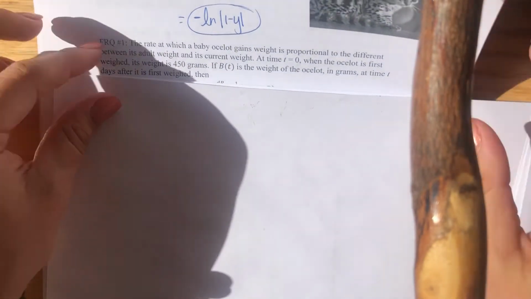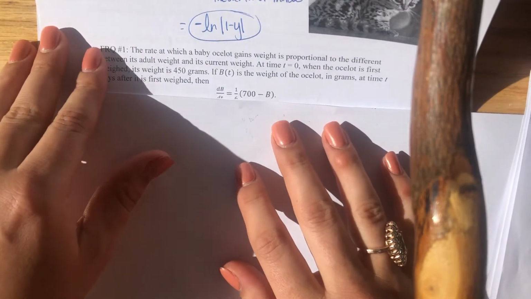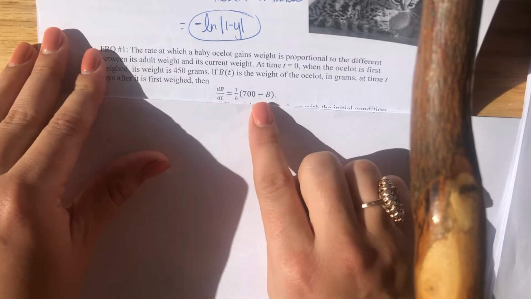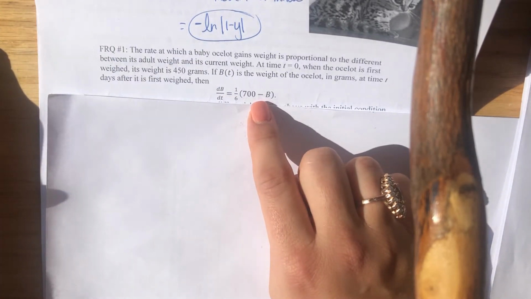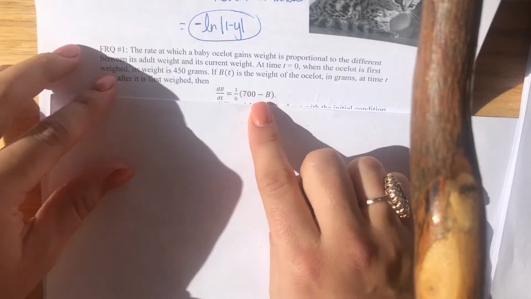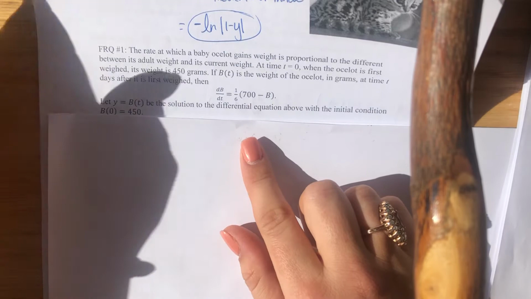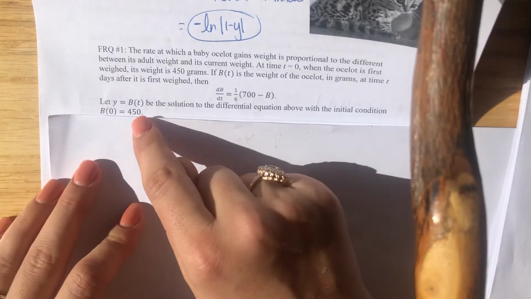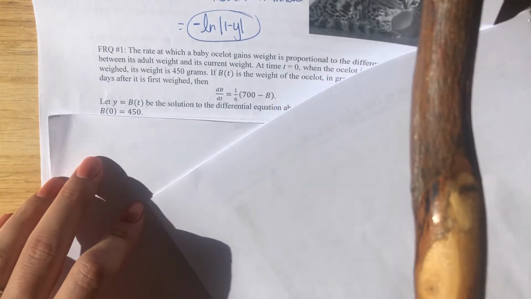Okay, so now let's read this problem. For Q1, the rate at which a baby ocelot gains weight is proportional to the difference between the weight and a limit. So here, the derivative is a proportion, aka it's linear. So that's the rate of growth of the weight. Now we have this initial condition. I would annotate that IC, if you would. That's what I would do.